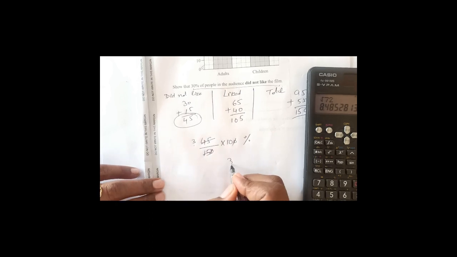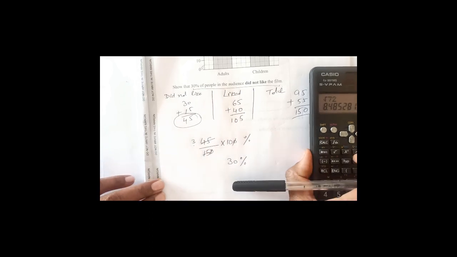So 45 over the total, which is 150, times 100, that will give us the percentage. So let's see. This is 450, this is direct 15 times 3 is 45, so 3 times 10 is 30%. So that's what we wanted to show here, that 30% of people did not like the film, right?